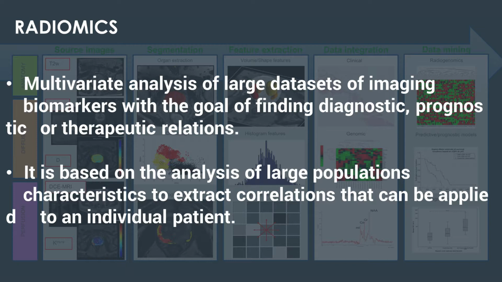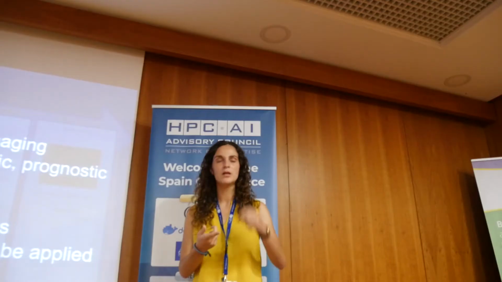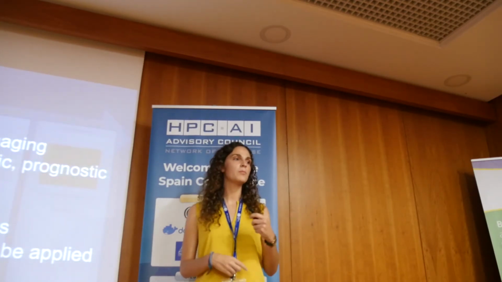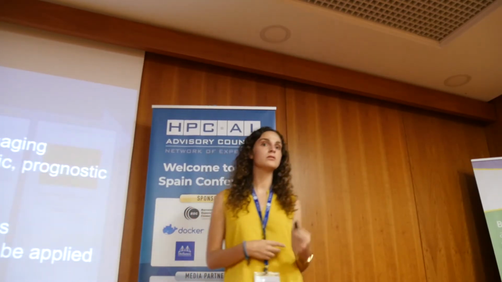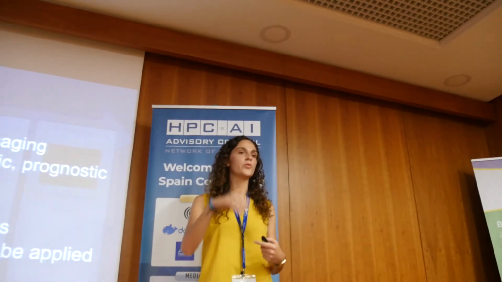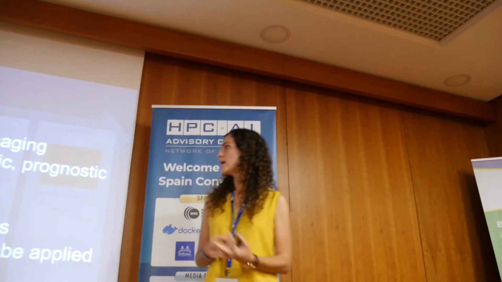That is, we have a dataset with lots of imaging biomarkers that are referred to a concrete pathology. So having these imaging biomarkers and the clinical variables, that is, for example, relapse, death, cure, we can establish correlations between all these variables in order to make prognostic and diagnostic models. So by the analysis of large amounts of population, we can do predictions on a concrete patient. So we will give a lot of diagnostic, prognostic, and therapeutic value to the healthcare.